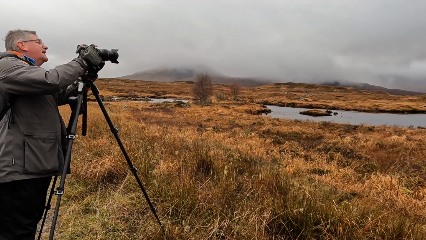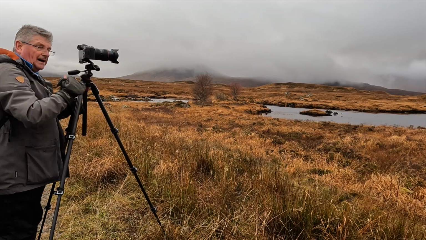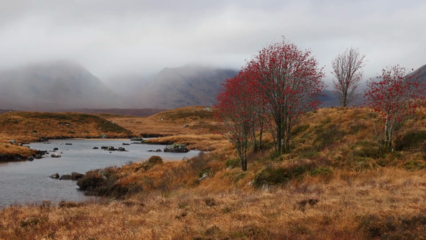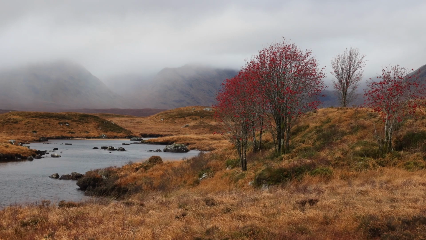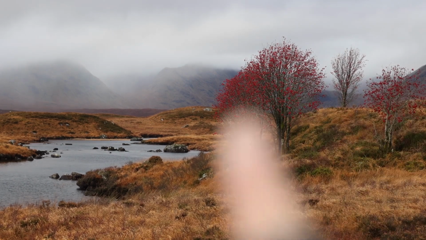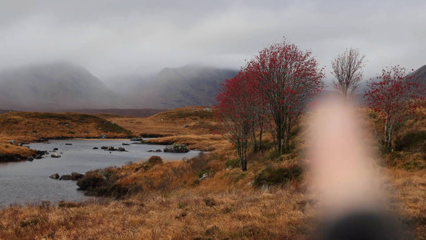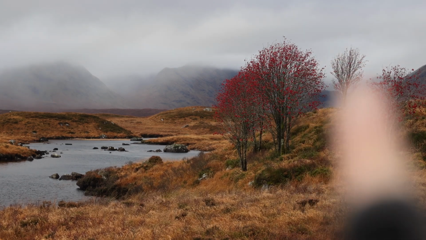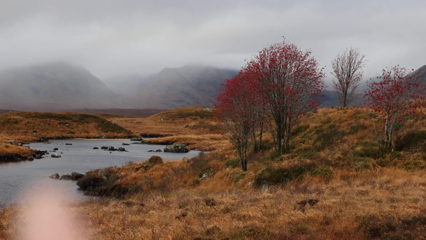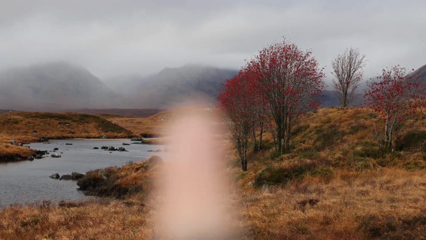So I've managed to get across the road because I've seen these red berryish trees, but the background is amazing. So I've got the 3 trees in the frame, and I've made sure I've left space for that tree in the middle. And then we've got the river coming down from right to left, and then we've got this amazing atmosphere and the Blackmount Mountains in the back.